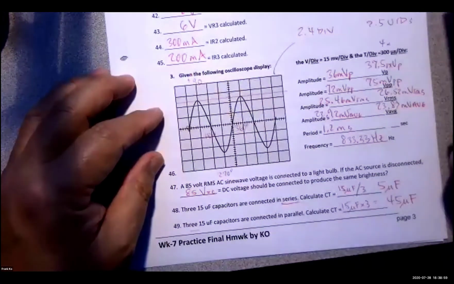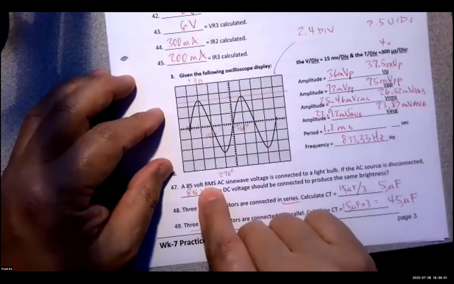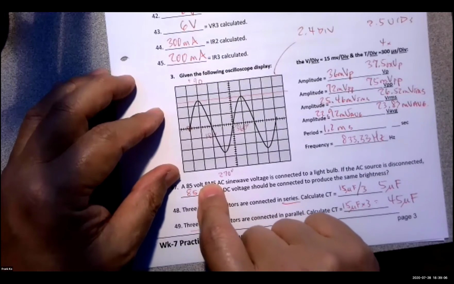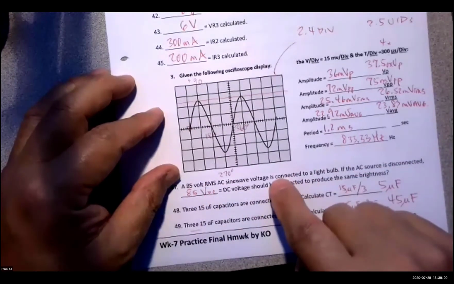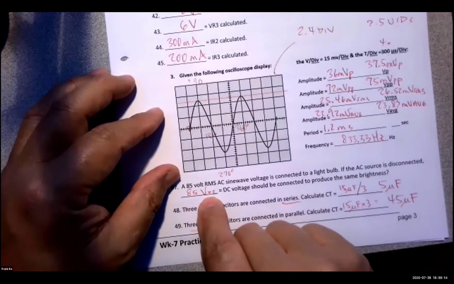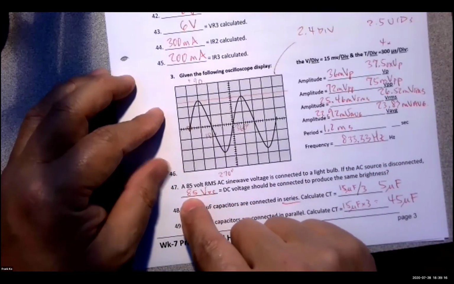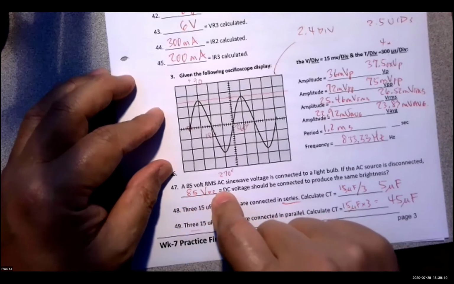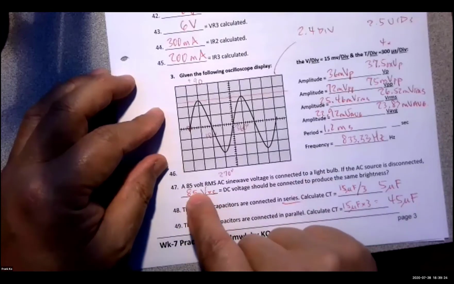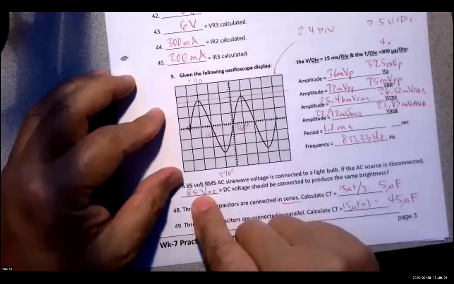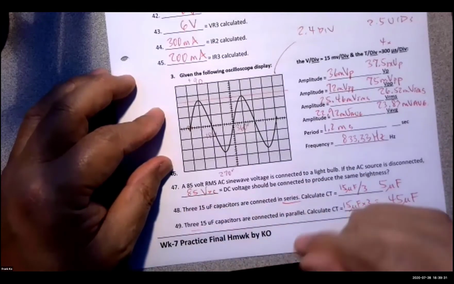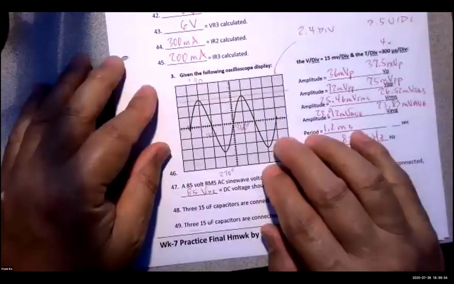So why RMS? We said before on a previous PowerPoint slide that RMS is the equivalent AC that would cause a device to dissipate heat or create the same brightness as that same number of DC volts. So if we were to hook up a DC voltage source to a bulb that would be able to accommodate DC, then it would take 85 volts in order to create the same brightness or heat output, okay? So that's where we stand with respect to RMS versus volts peak.